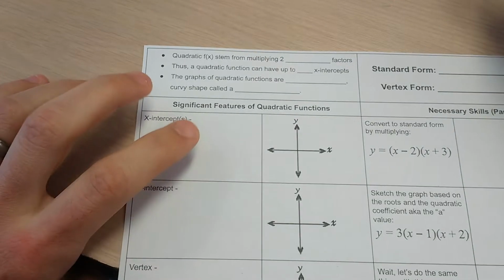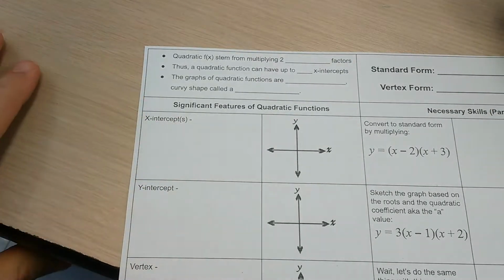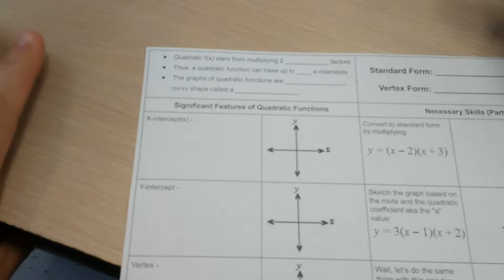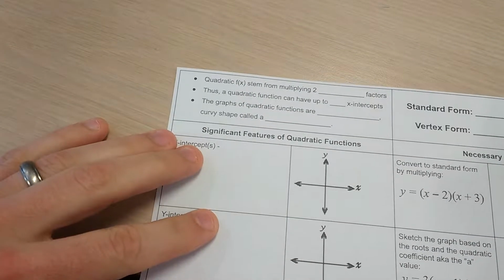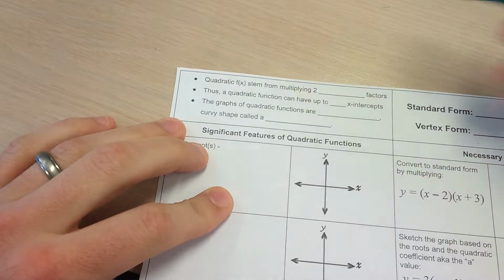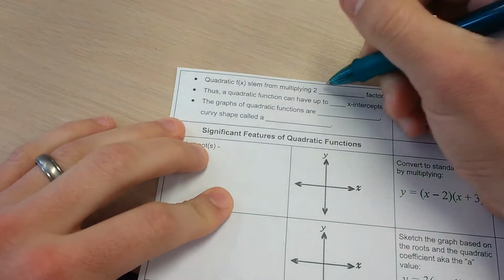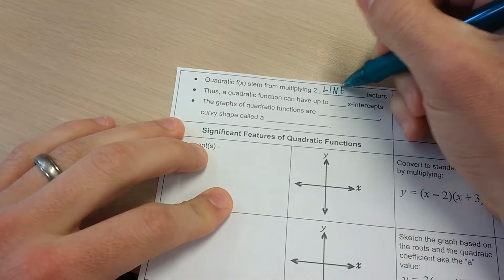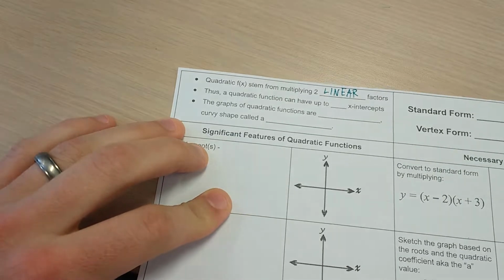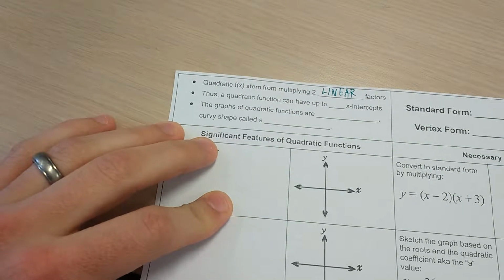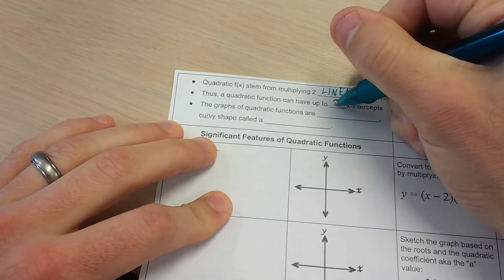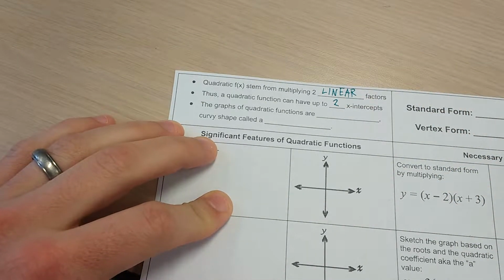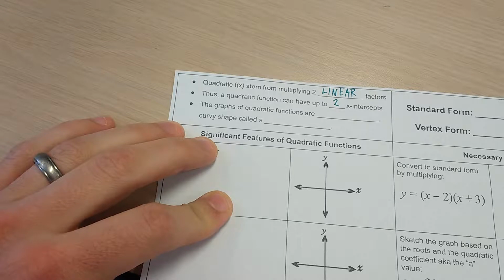So what I want to talk about are the specific building blocks that create quadratic functions. Quadratic functions stem from multiplying two linear factors, and by linear, I'm going to say x to the first, right? Thus, a quadratic can have up to, or as many as, two x-intercepts. It cannot have more. It can have less, as you'll see moving forward.